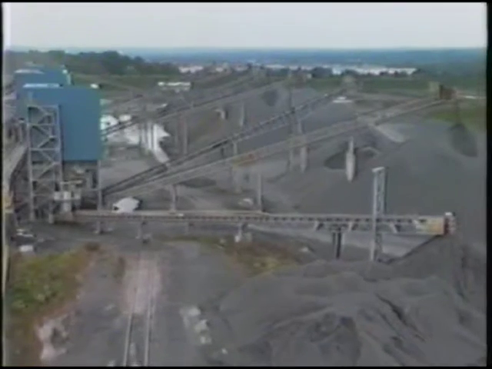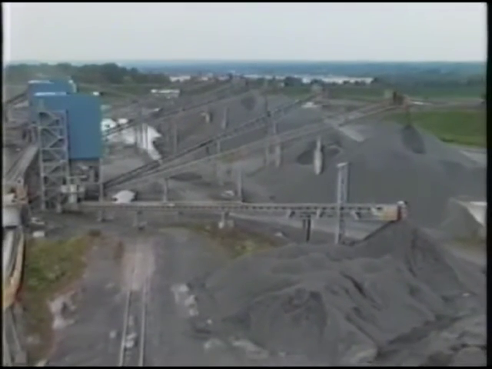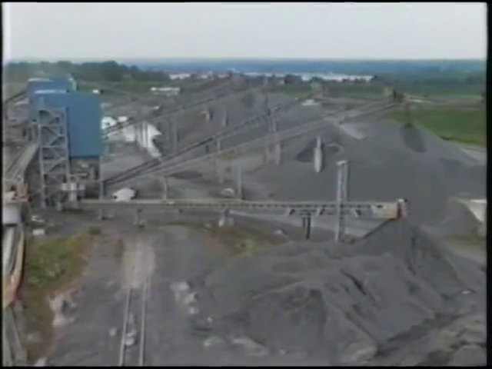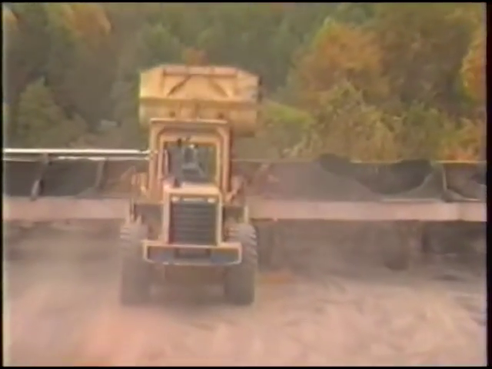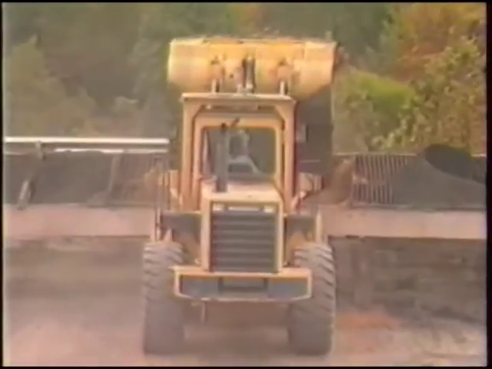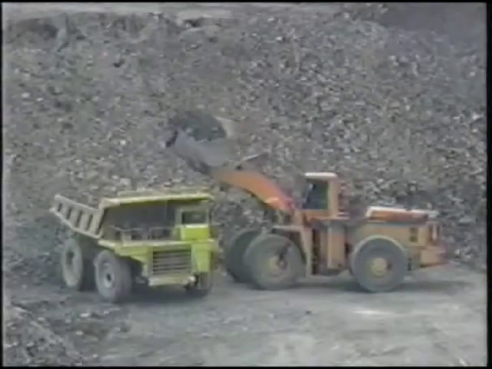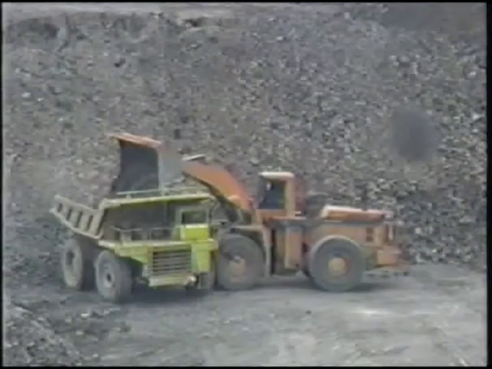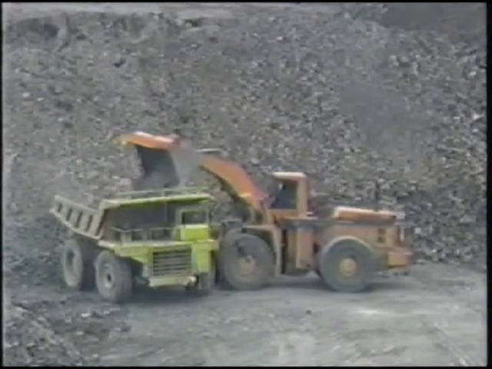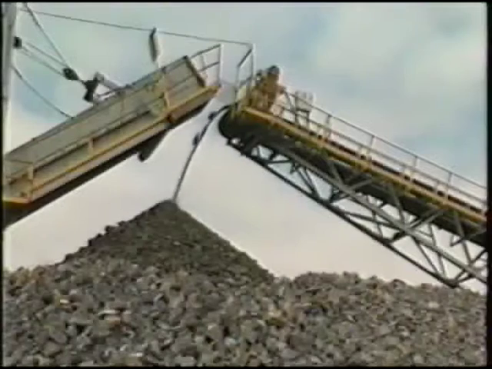Aggregate production revolves around getting the material to the gradation that meets specifications. Maintaining proper gradation is essential for quality control of the construction materials that will be made from them. Before we concentrate on quality control at the stockpile, let's take a look at what goes into the making of the various aggregate products we'll be working with.